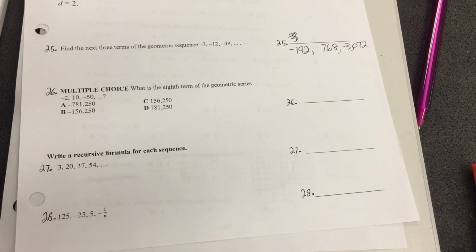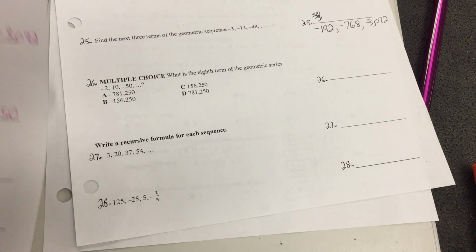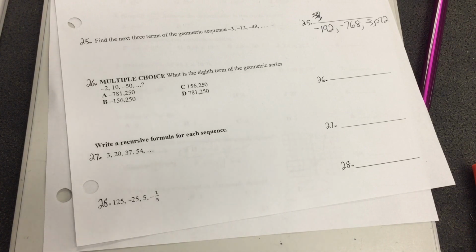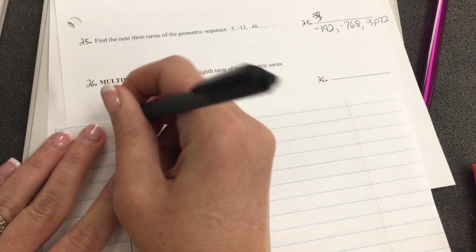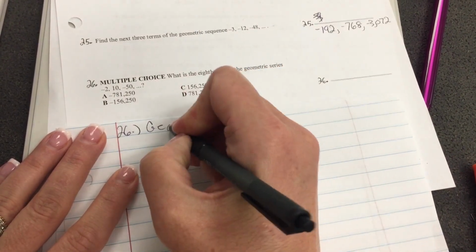All right, 26. Number 26 says, multiple choice. What is the 8th term in the geometric sequence? All right, so what do we know? Well, we know it's a geometric sequence.